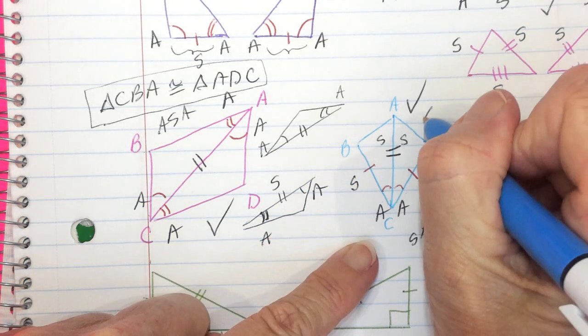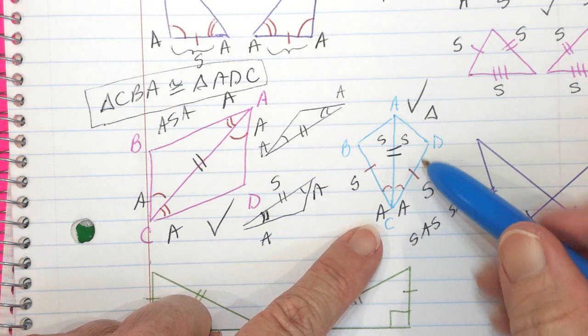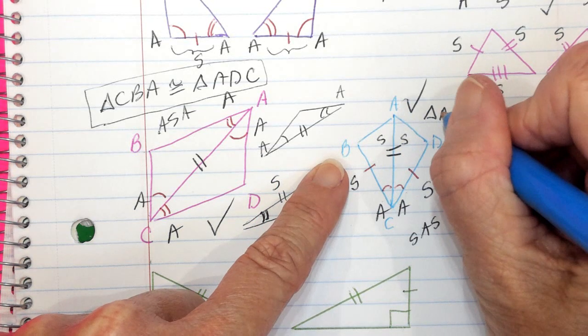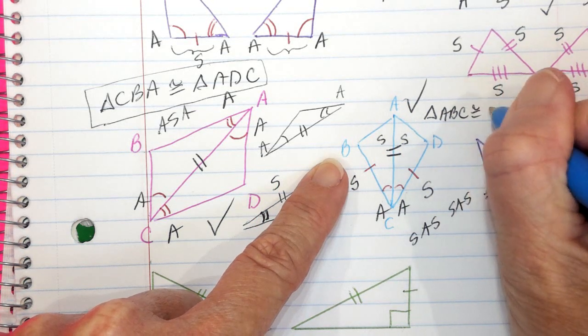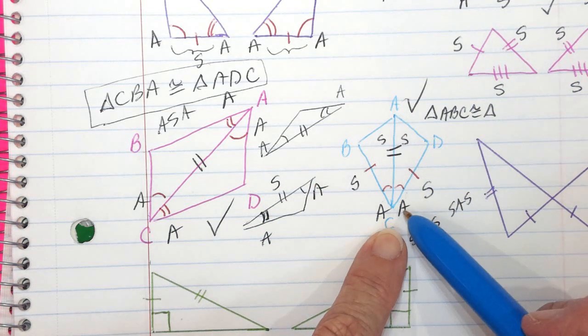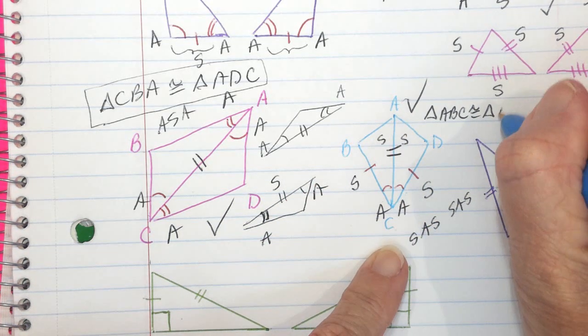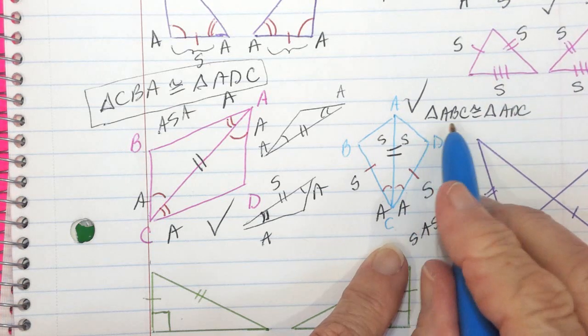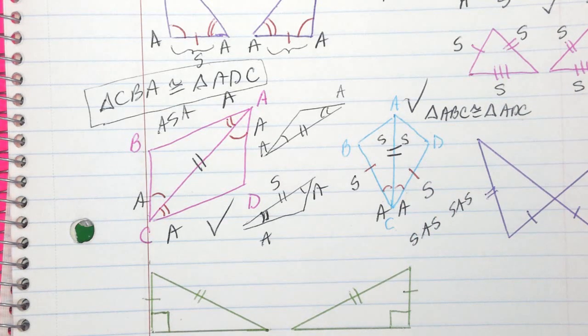And the statement would have to read triangle, let's go ABC is congruent to triangle ADC, to have all the corresponding parts in the corresponding positions.